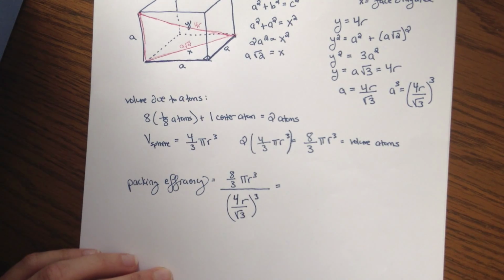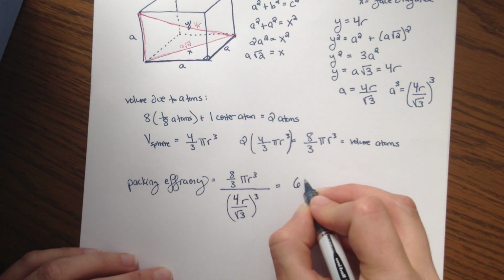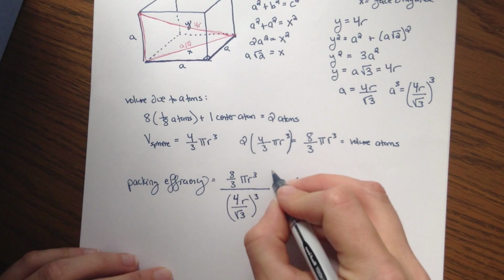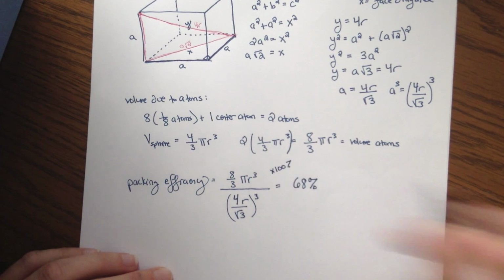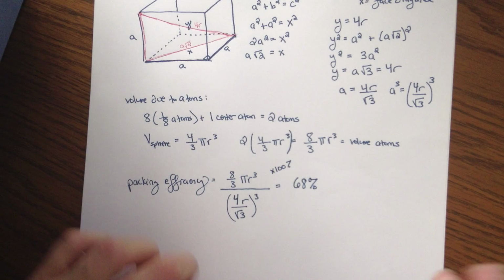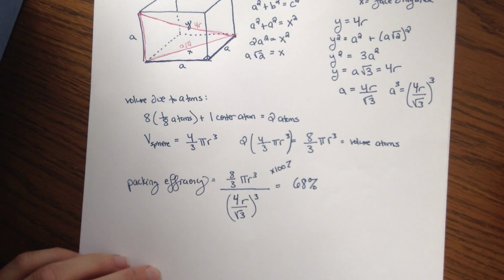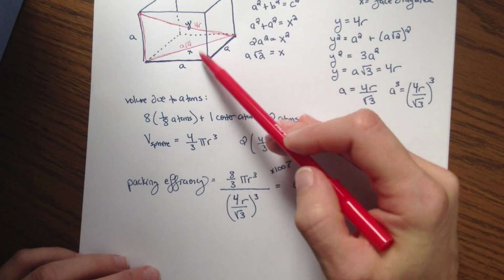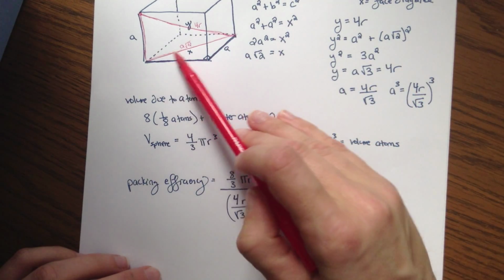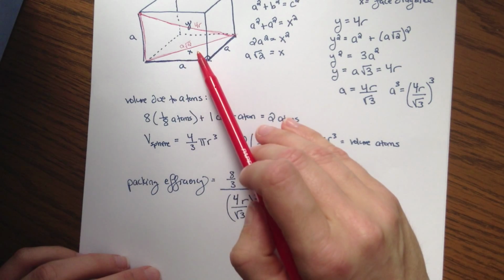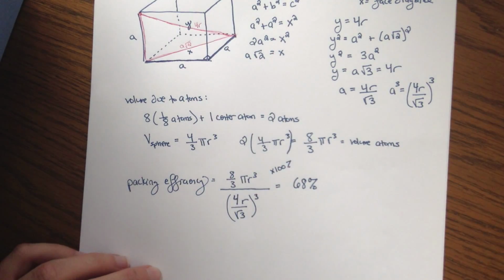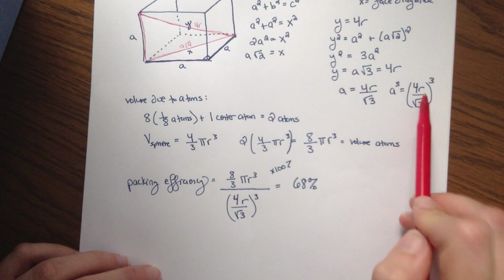And what I should get when I calculate all that out is 68%, times 100% of course. 68% for my packing efficiency. The tricky part here, I think, that messes people up a lot, is putting x, this face diagonal, in terms of a, so that you then can turn around and put a in terms of r.